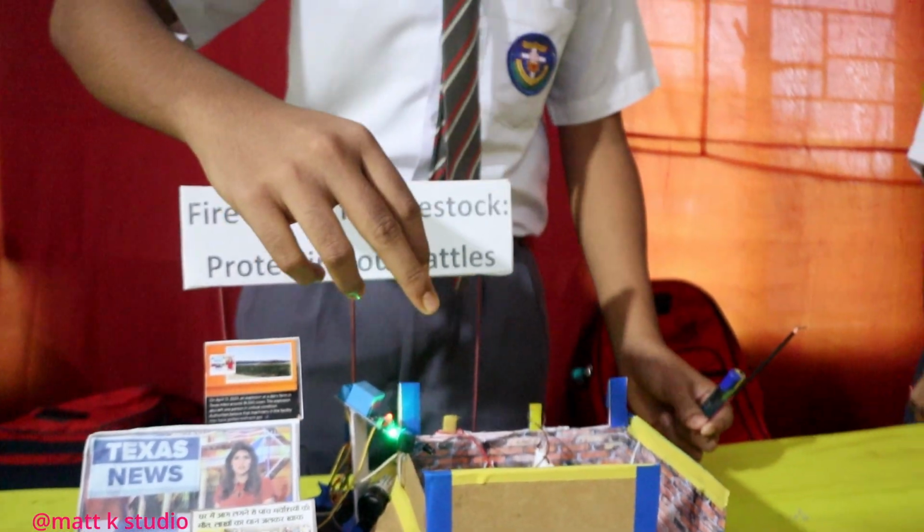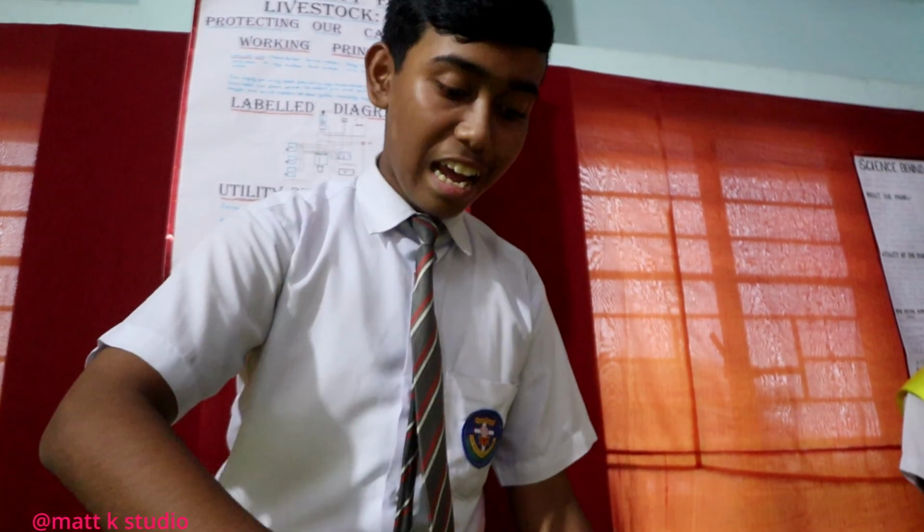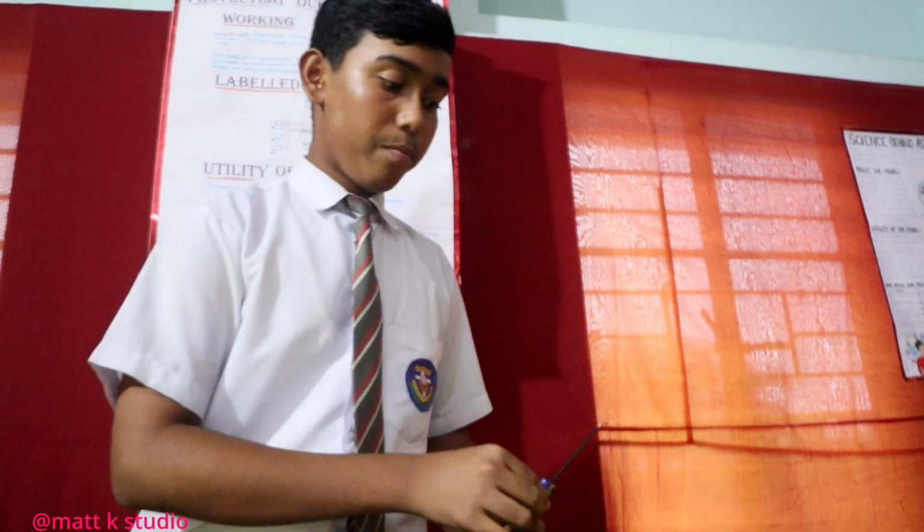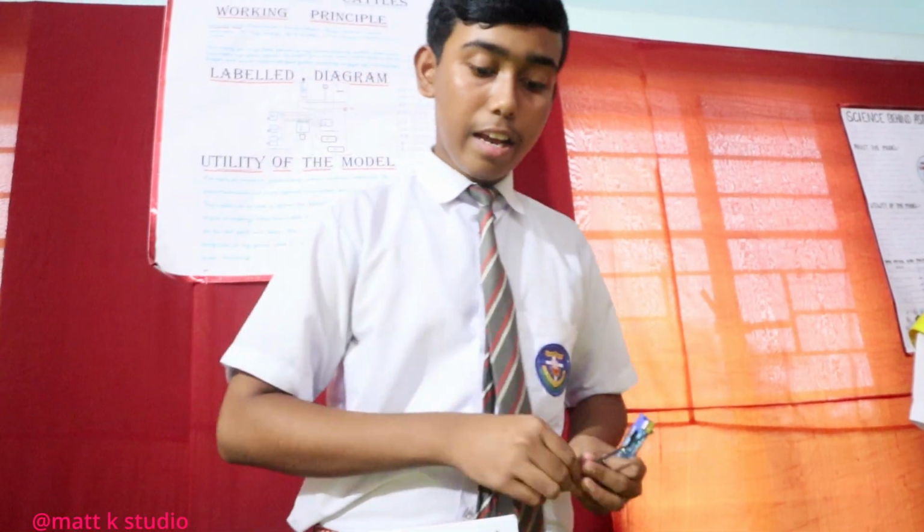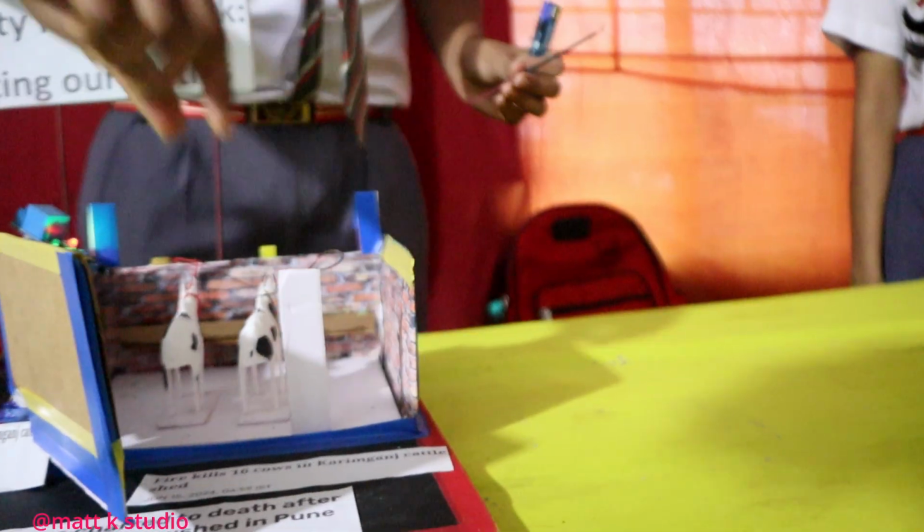It is a model of a cattle shed. The cattle are tied to a pole, and there is a main exit gate. The flame sensor detects the flame and opens the emergency exit gate, and the cattle are free and can run outside the cattle farm.